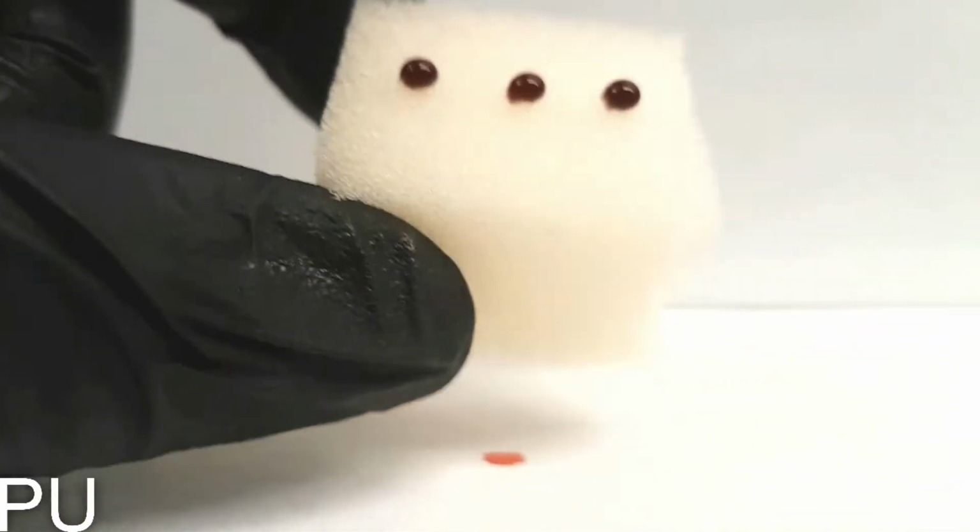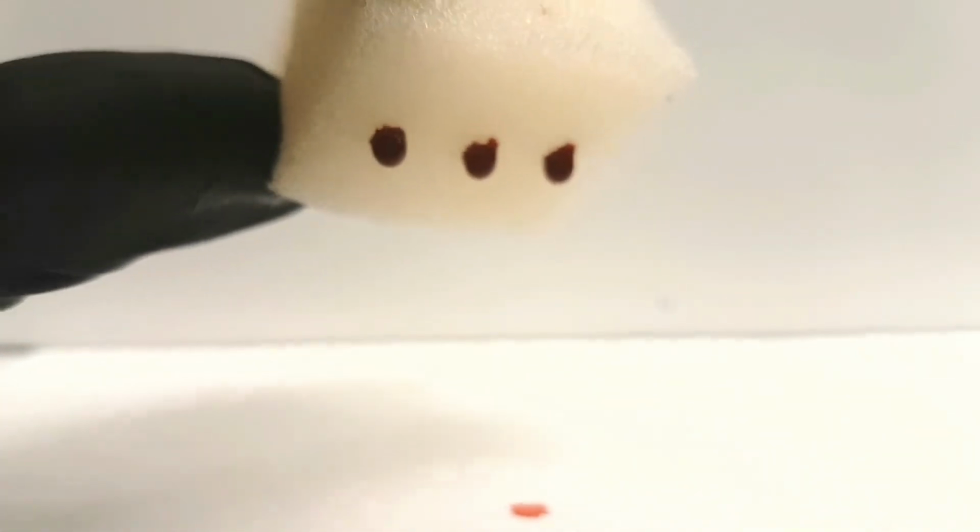Okay, now video number 14. So again, same sponge with some blood study, right? This is all blood on it. This is the treated sponge. Oh, something happened. It didn't work here. Okay. So these were some Akram's videos.